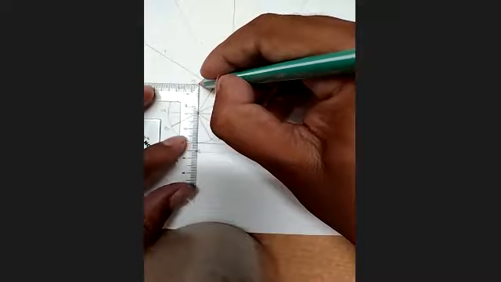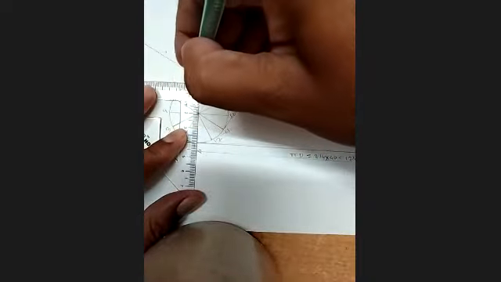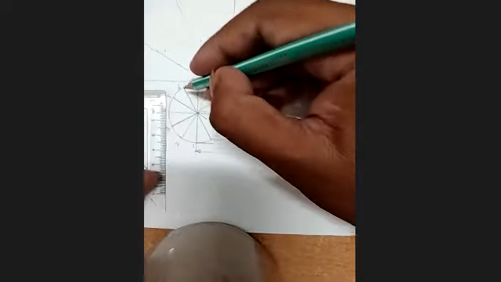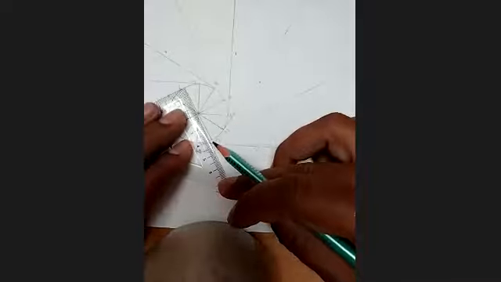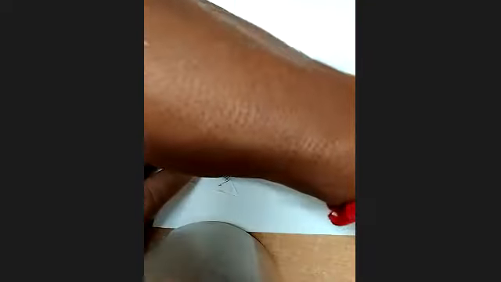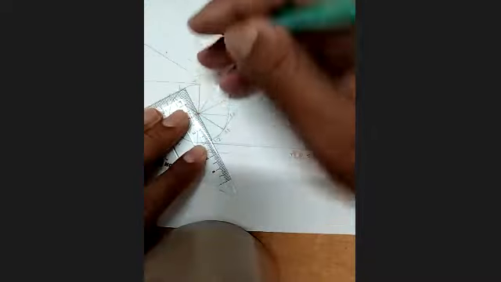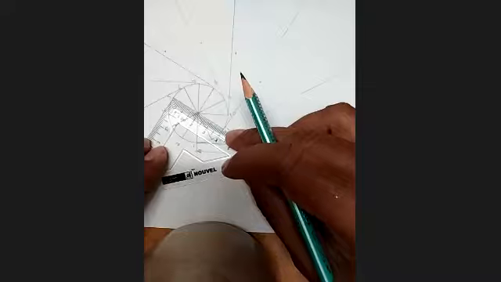Then one more line here. Then through 6, then 5 and 11.